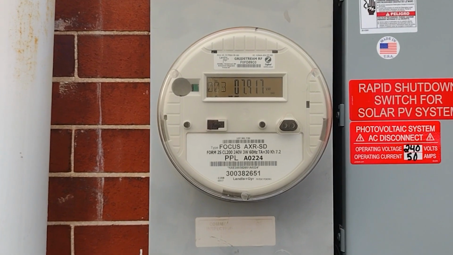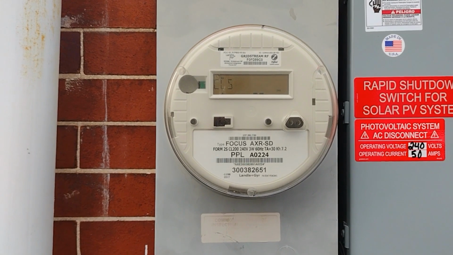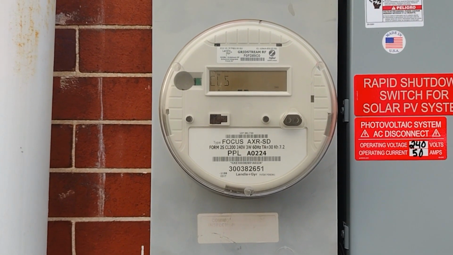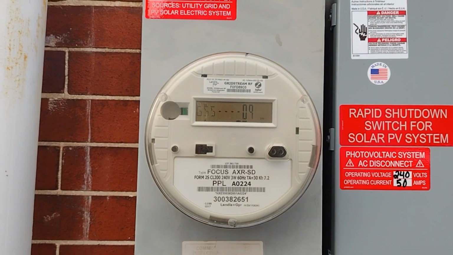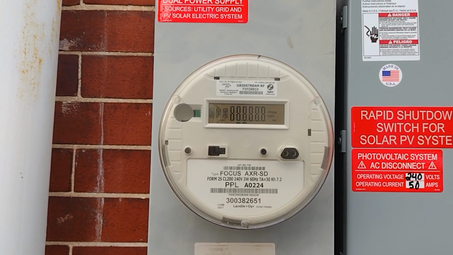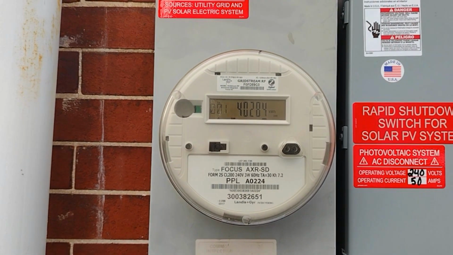Today I'm going to go over how to read your PP&L digital power meter. This is the 6-screen version. That means it has 6 screens that it cycles through that show you different numbers. First I'm going to go over briefly what everything is, and then from there I'll go into a little bit more in depth. Your first screen here is going to be the number 1 screen.